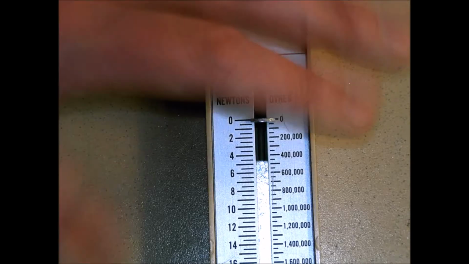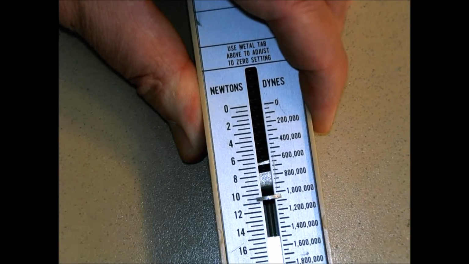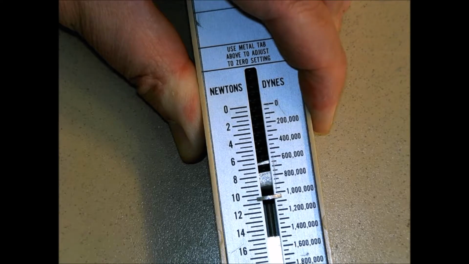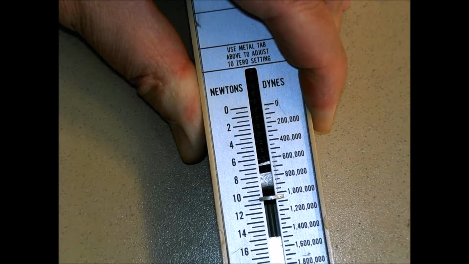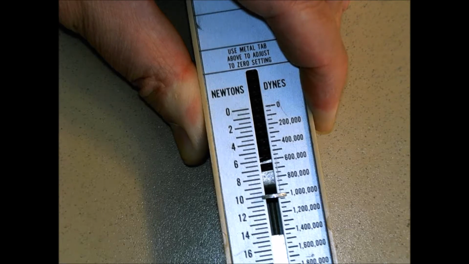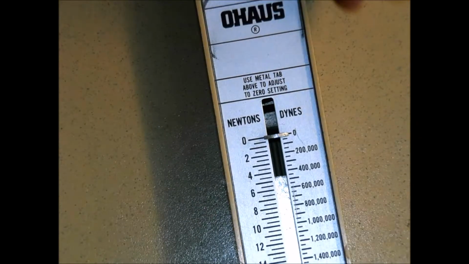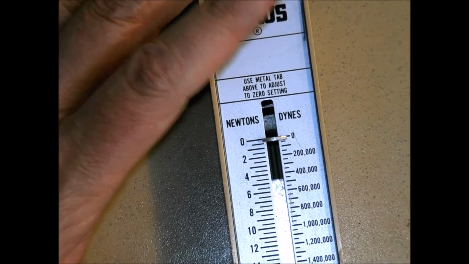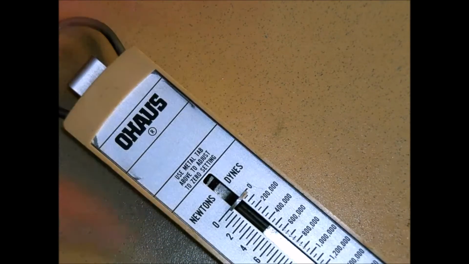Now, if I did this, and I said, oh, okay, that's 10.67943962 newtons. That's horse manure. Those last few digits. You can only measure to the nearest 1/10 of a Newton using the spring scale. So we can measure the magnitude, and then we can use protractors and so on to measure direction of forces.